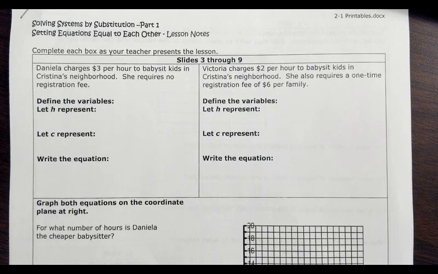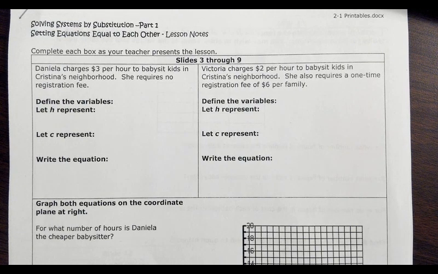Okay, so today we're going to start solving by substitution. What this means is that we have two different methods for substitution. We have one that's called setting equal, and the other one is just substitution. Setting equal is the one we're going to start with because it's the most similar to what we've already done. So we're going to start by looking at these two situations.